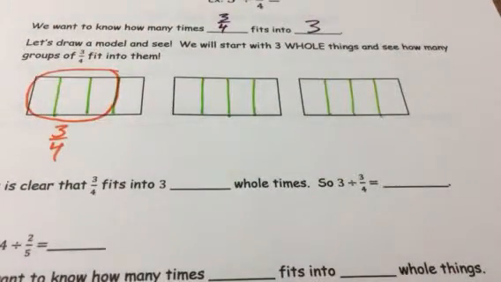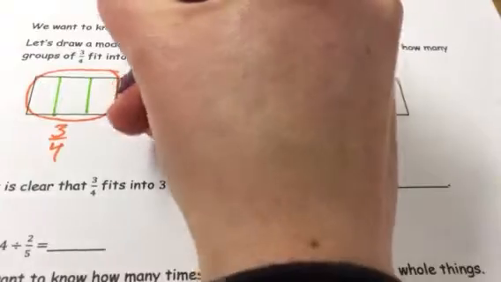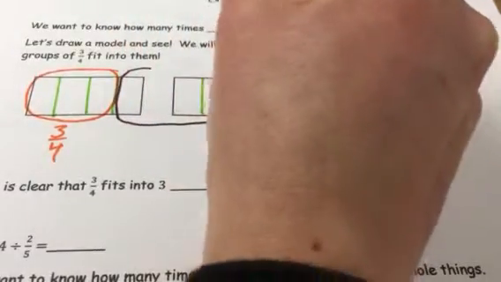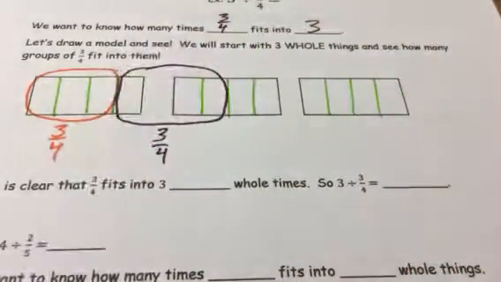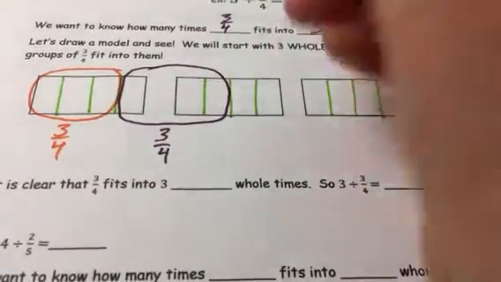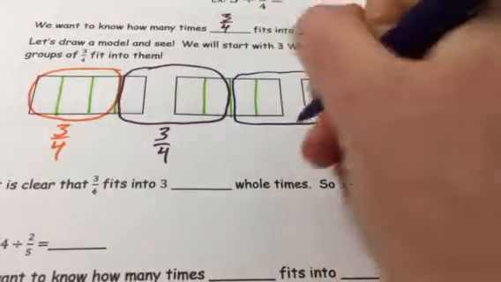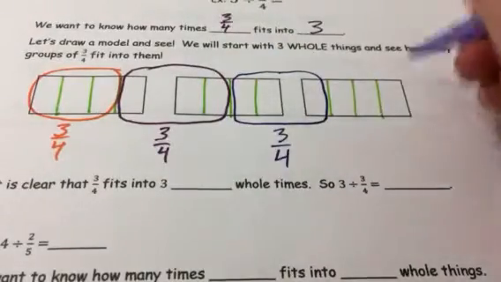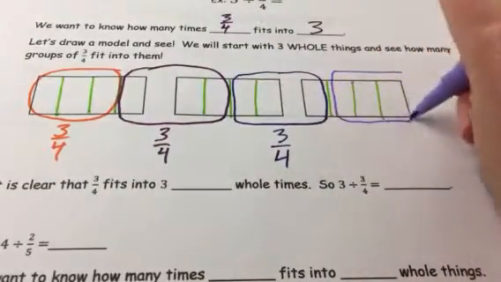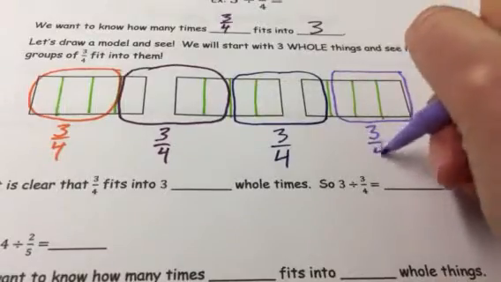Now I'm going to grab another set of 3/4. I'm going to use this quarter and then 2 more over here. So that's 3 total quarters, even though I'm skipping over to that next whole thing. That's okay. I'm going to grab my next set of 3/4. So I've got 2 here and 1 more over here. That's a total of 3/4. And then my last one, here I have a set of 3/4.